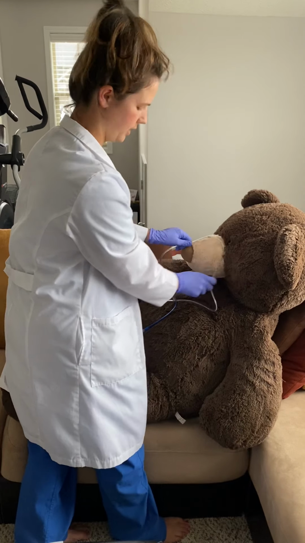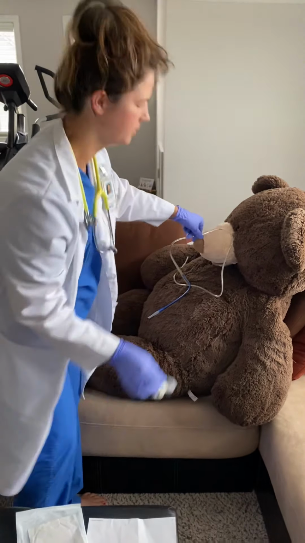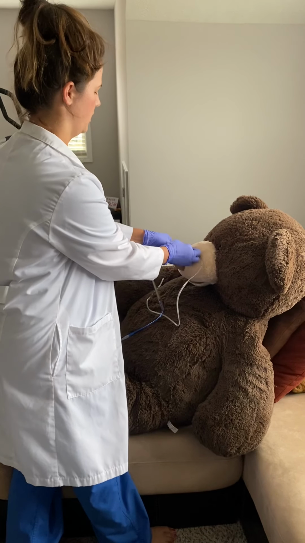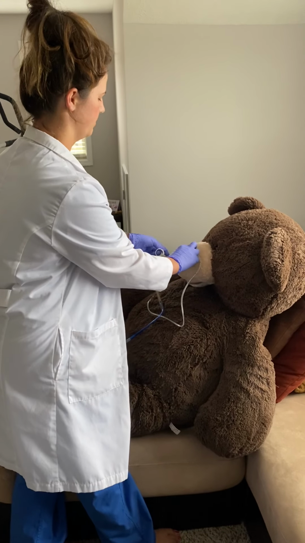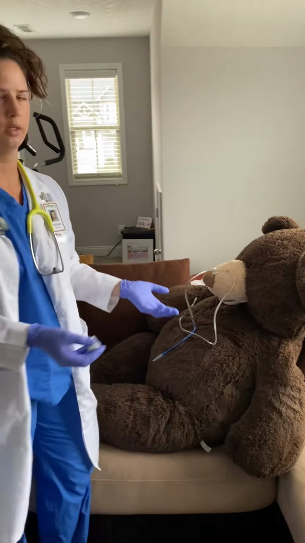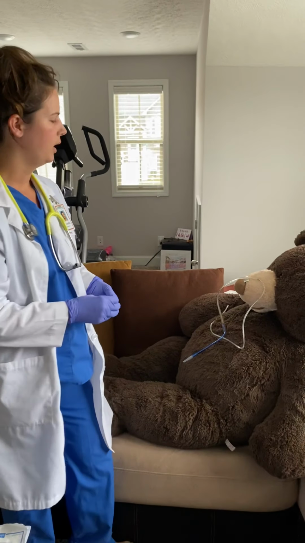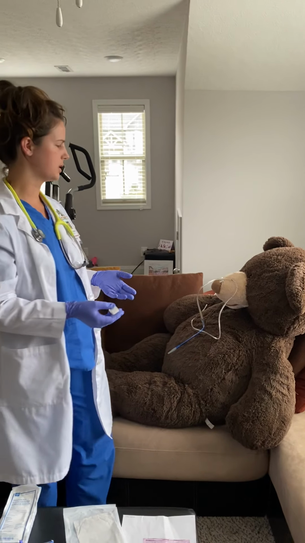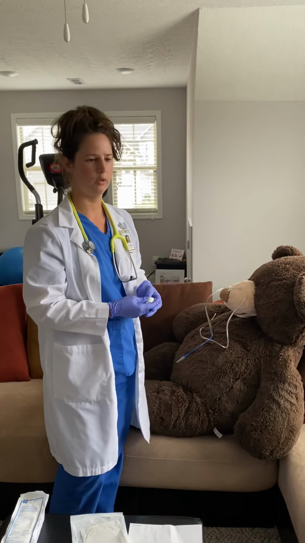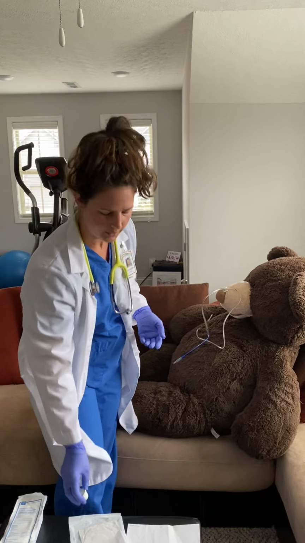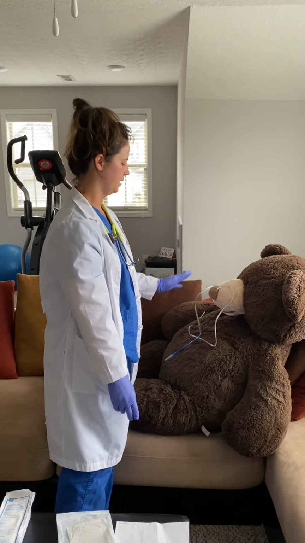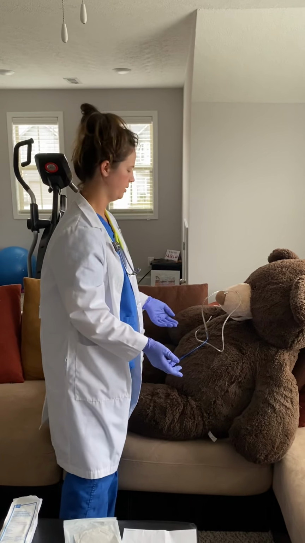All right, so once you hit that, you're going to take your piece of tape and you're going to anchor it temporarily while you confirm your placement of your tube. And you just want to refer again to your facility policy. Most places are going to have you do an x-ray to confirm placement. Others may have you check the pH of aspirated fluid from the stomach. But again, just follow your facility policy.